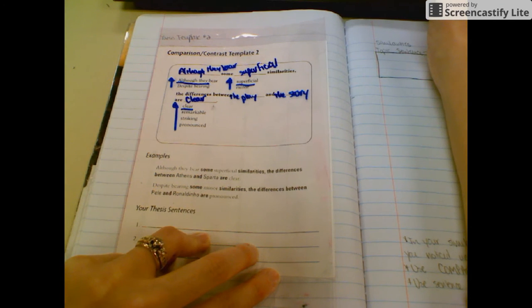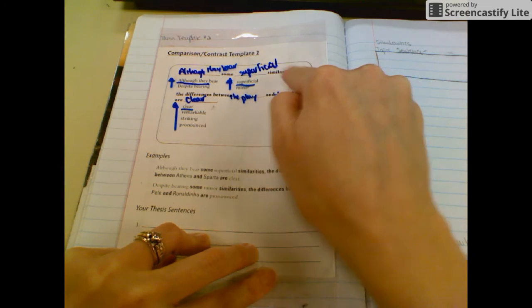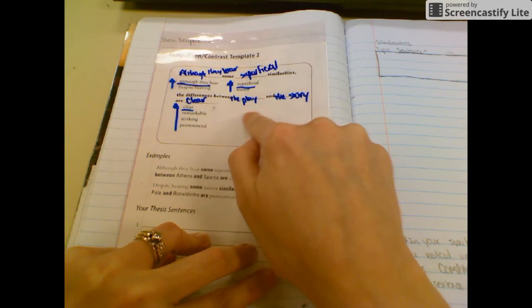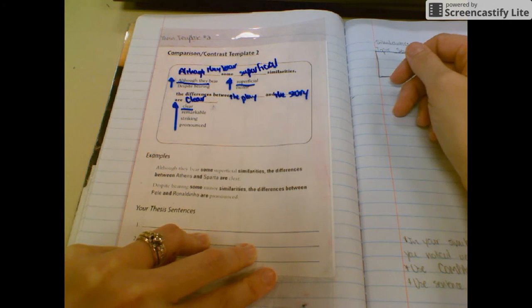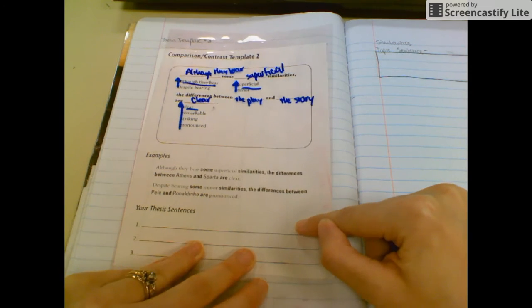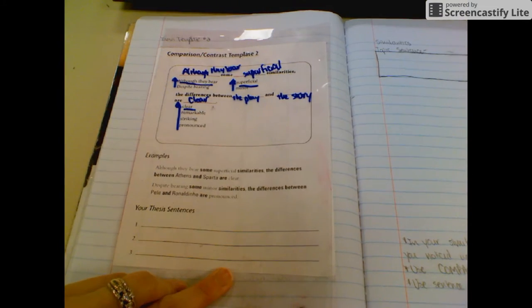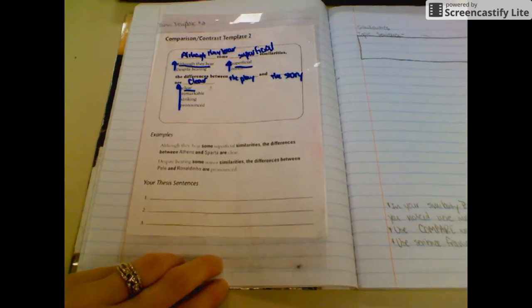All right, let's take a look at yours and see how it turned out. Hopefully yours is a little bit easier to read than mine is. All right, mine says, although they bear some superficial similarities, the differences between the play and the story are clear, which does make for a really nice thesis statement. Now, I'm going to pause my video. I'm going to list that stuff down here below. And just like last time, you noticed how big my handwriting is. I am probably going to have to use up some lines down below that too.